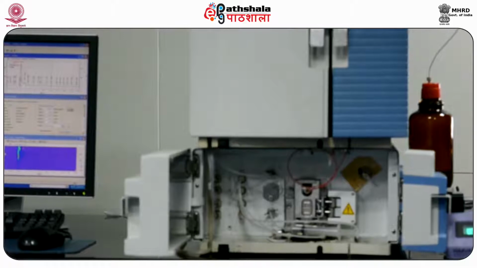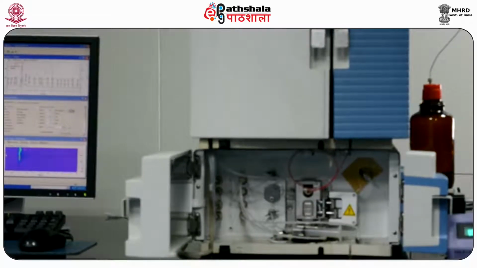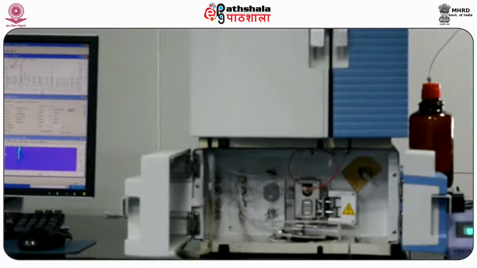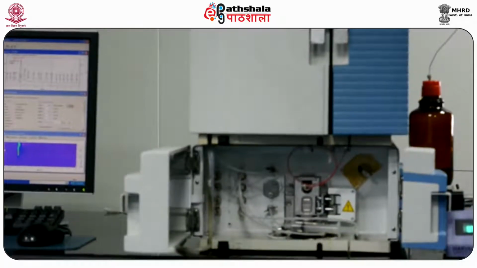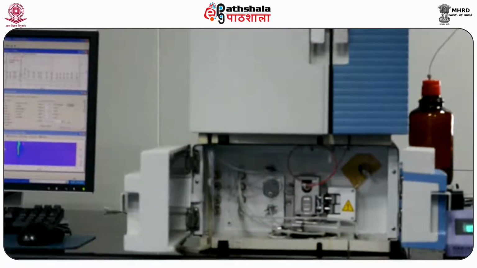The solvent is getting transferred, but before it gets into the column, it goes through the injector port, and the injector is an auto injector here.